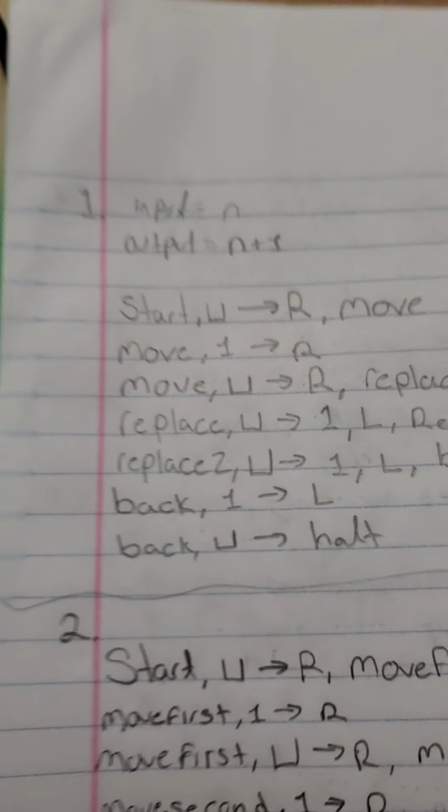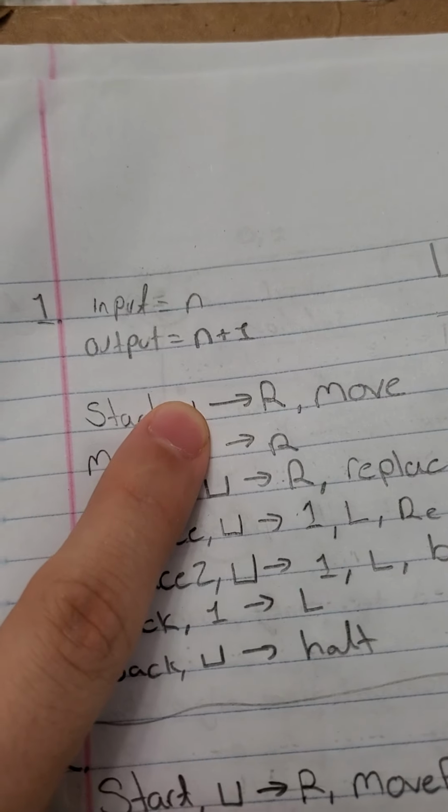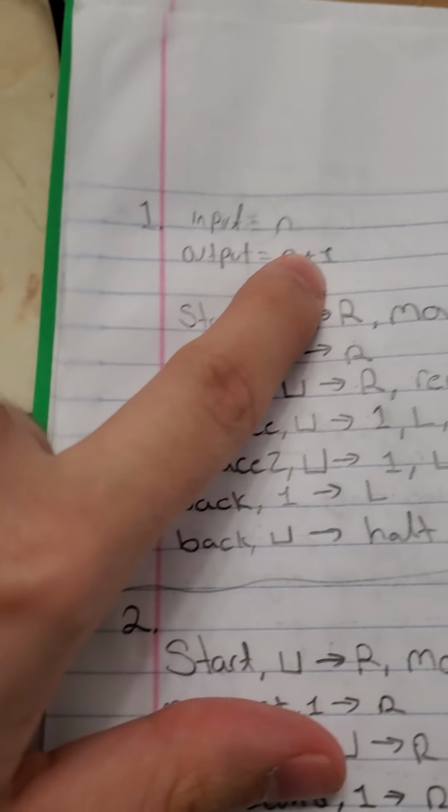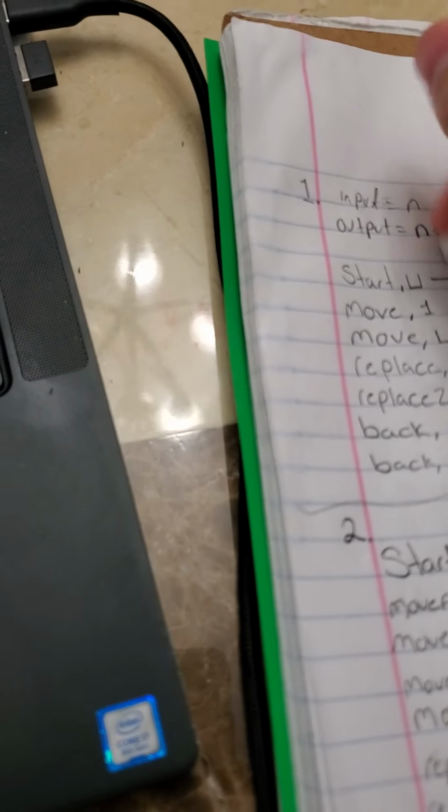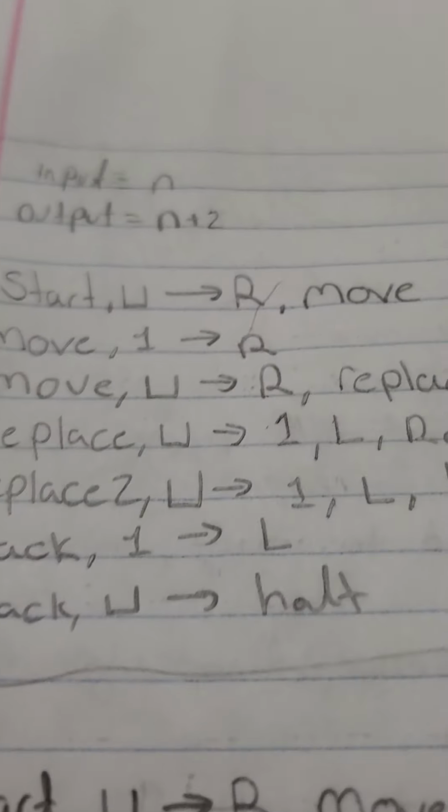So we're going to the first one, which is to design the Turing machine that, given a positive unary number, adds 2 to this number. So I'll go step by step. It's pretty much easy. So we already know that we have an input of n, but in this one it's bad. It should be 2 instead of 1 because we're adding twice.